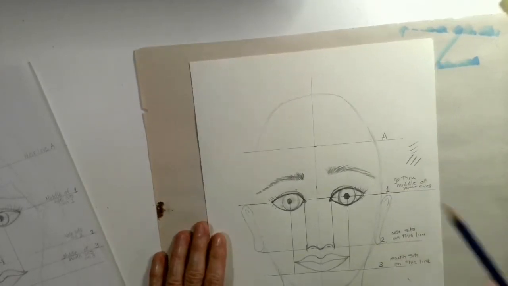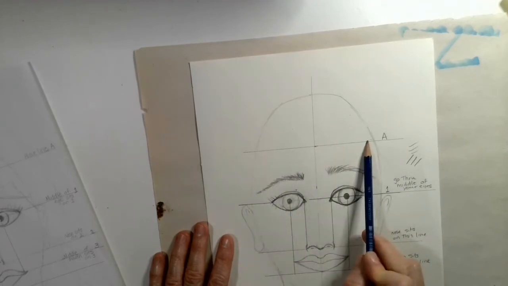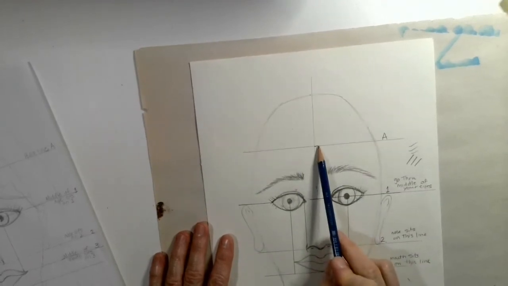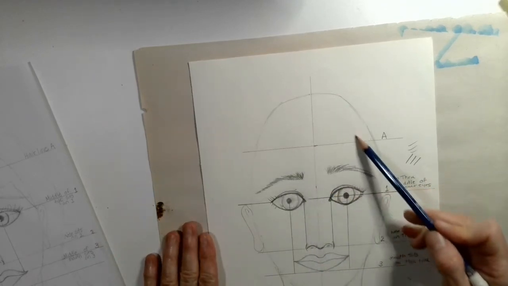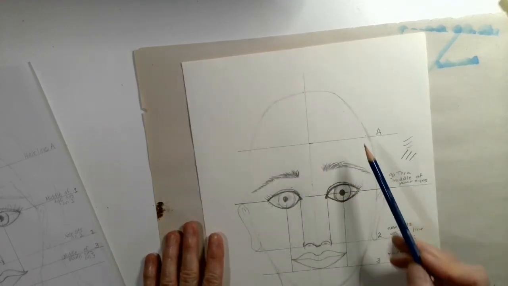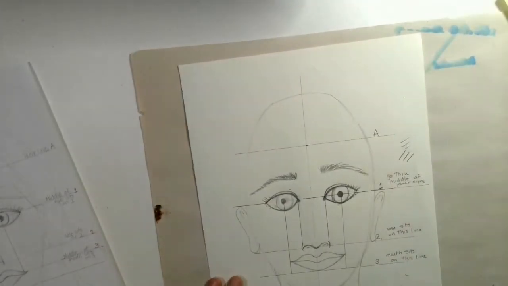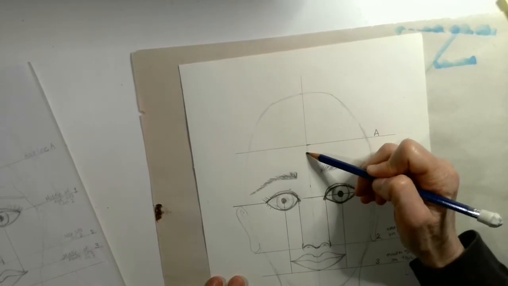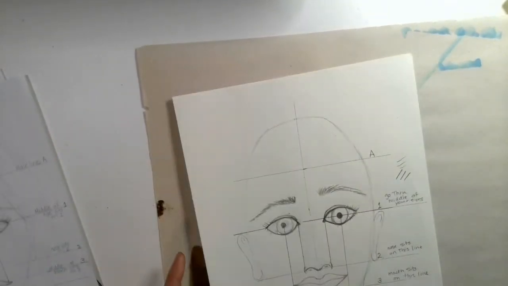There are different ways to draw hair. Line A is the hairline. So your hair will come down to here. Even if you don't have bangs, your hair comes down partway on your forehead. Okay? This is like the top of your head. Not your forehead. This is your forehead. This is the top of your head. So let's talk a minute about different kinds of hair that you can draw.